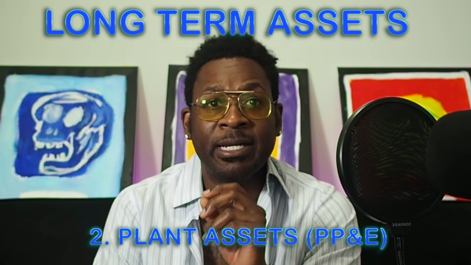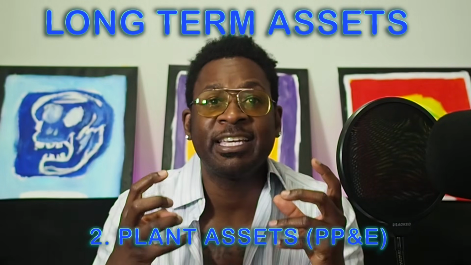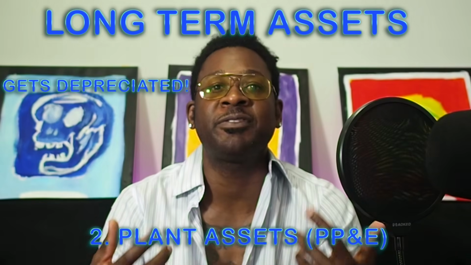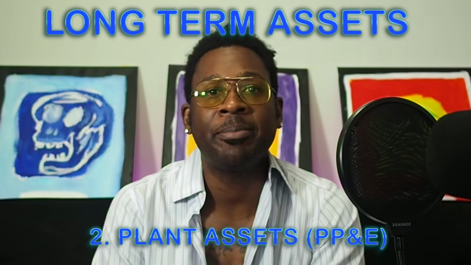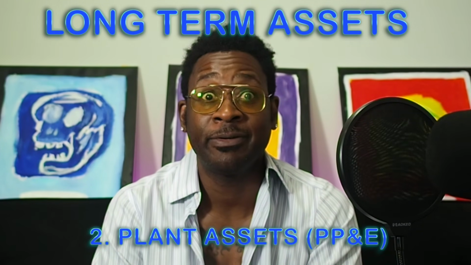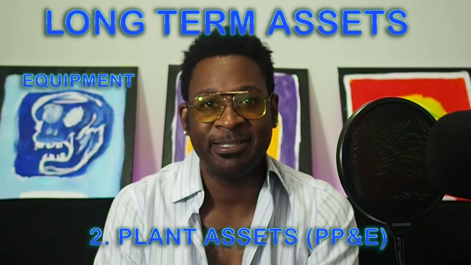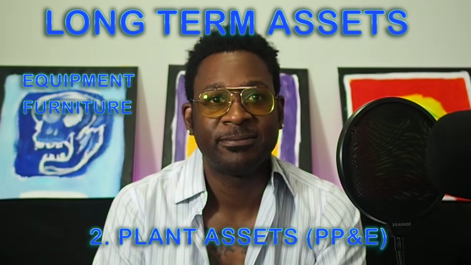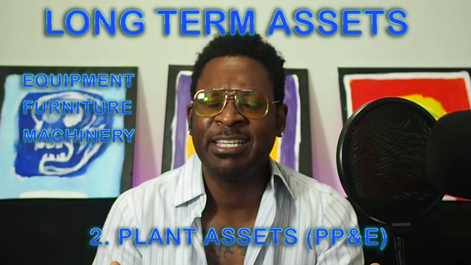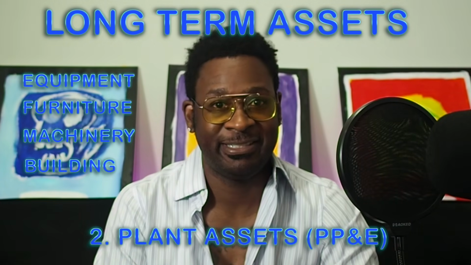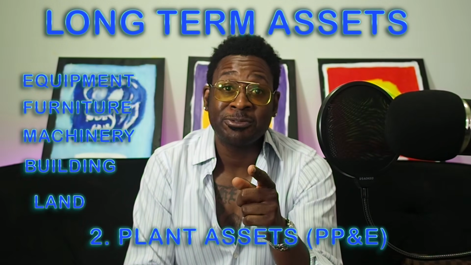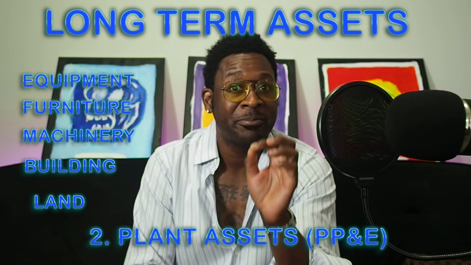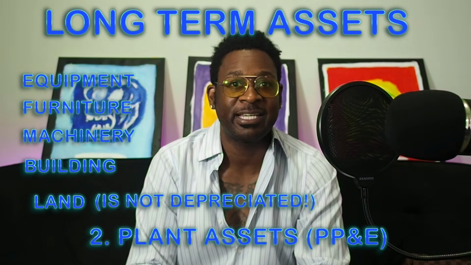Our next long-term asset will be plant assets, also known as property, plant, and equipment, PP&E. Now, property, plant, and equipment assets are the ones that get depreciated at the end of the period. What types of property, plant, and equipment assets do we have? Obviously, equipment, furniture, machinery, things of that nature, buildings. Land is also considered a PP&E account, but remember gang, it doesn't get depreciated.